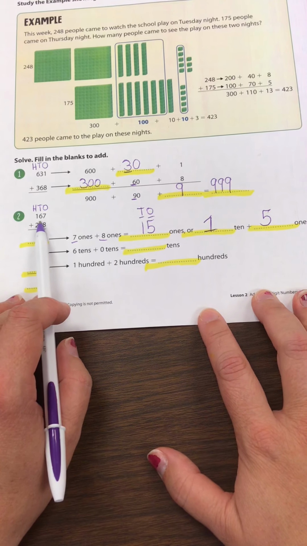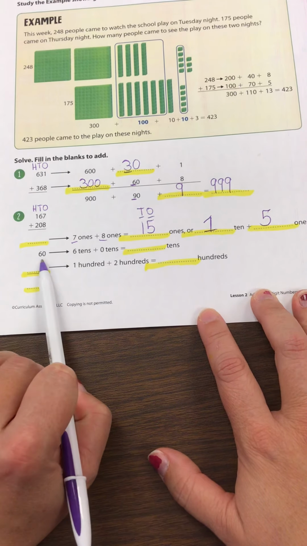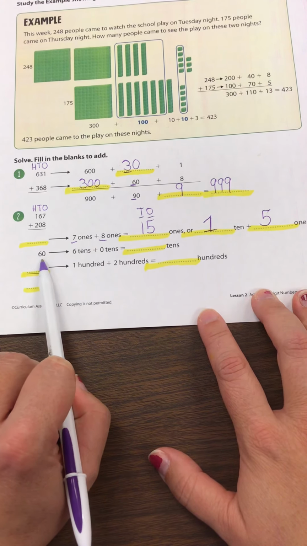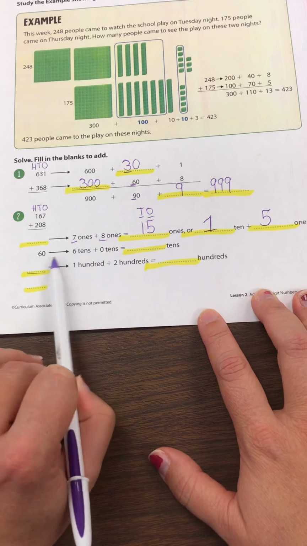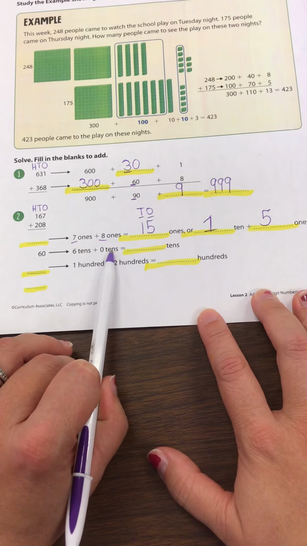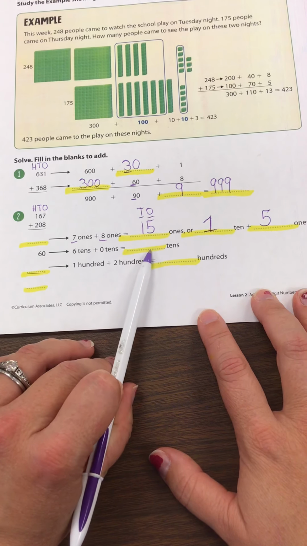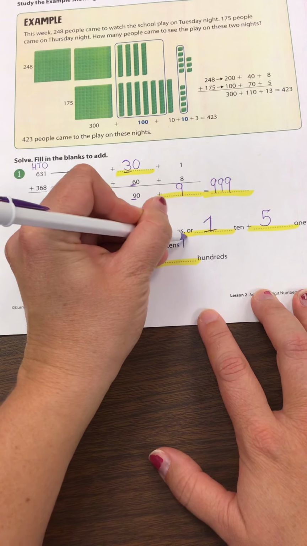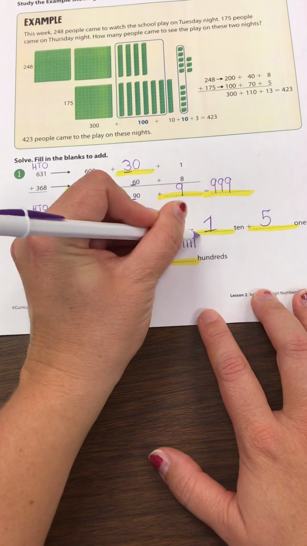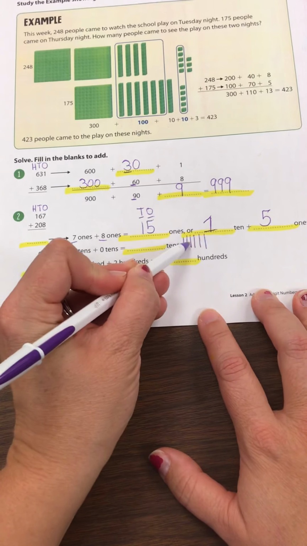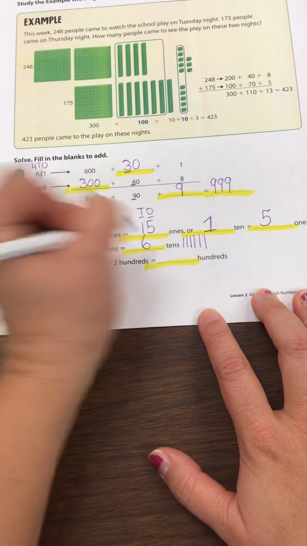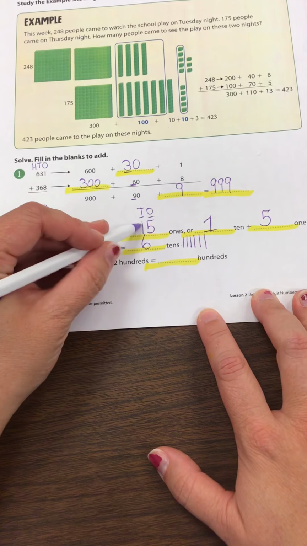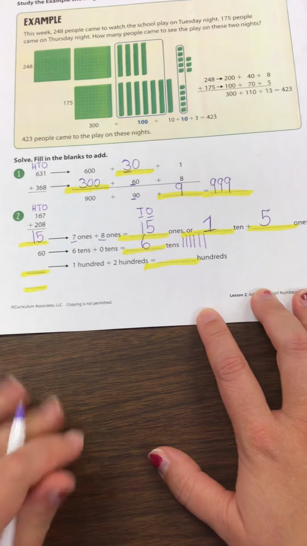Our top number has 6 tens, which gives us 60: 10, 20, 30, 40, 50, 60. 60 is broken down into 6 tens plus 0 ones. And how many tens makes 60? Remember? 10, 20, 30, 40, 50, 60. 1, 2, 3, 4, 5, 6. So 6 tens gives us 60. And I forgot to add up here, 7 plus 8 we already said is 15, so you would want to put 15 on that line.